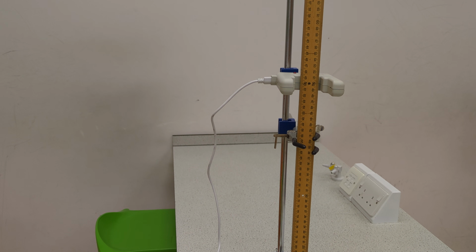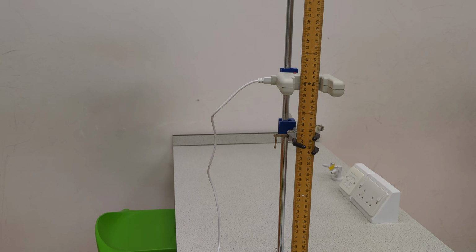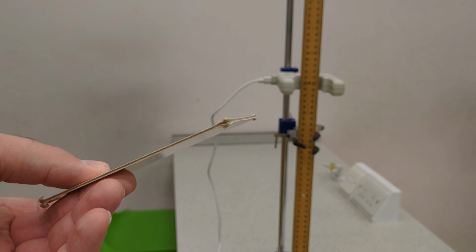Now, we do have a few choices of things we can drop. I've seen this done where ball bearings have been released from the top using an electromagnet to get a clean release, and that's fine, but there's a lot of faff there and you don't get a lot of benefit for it. And what I found actually gives you pretty good results pretty quickly is just to drop a piece of card like this.